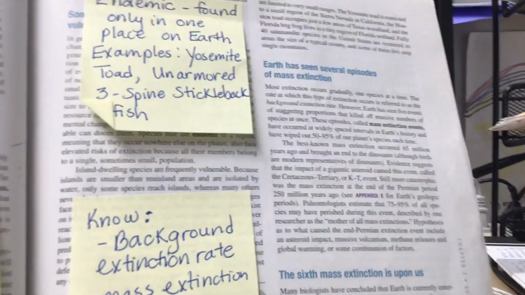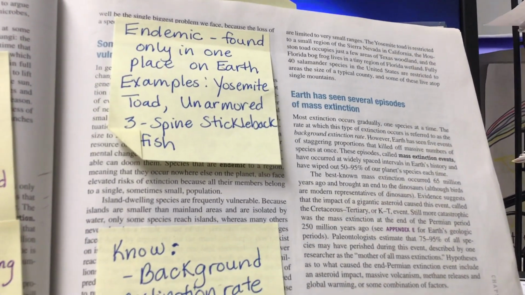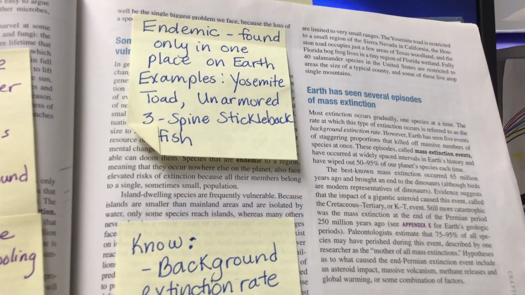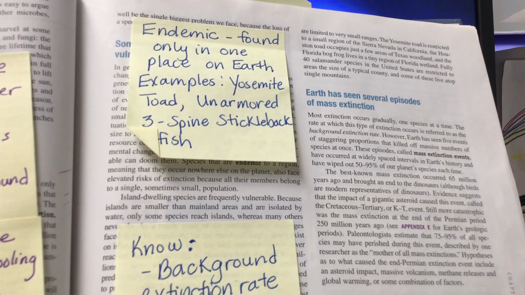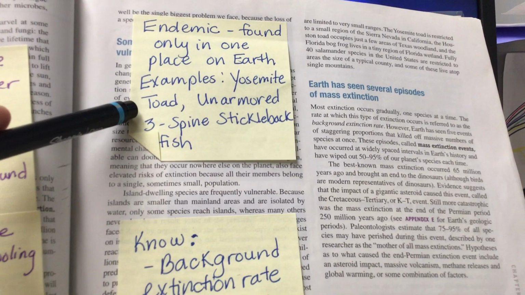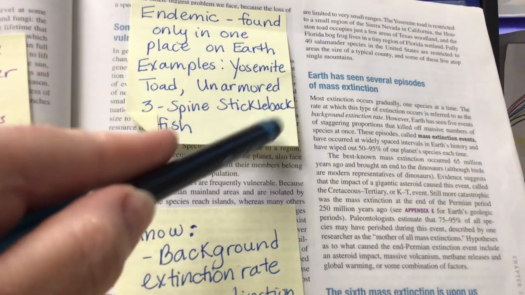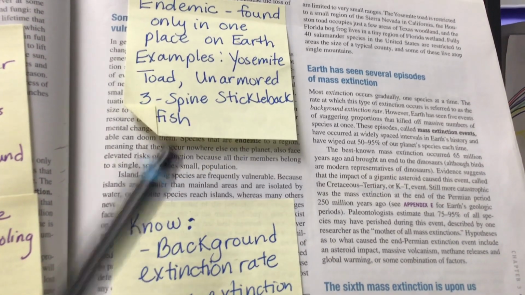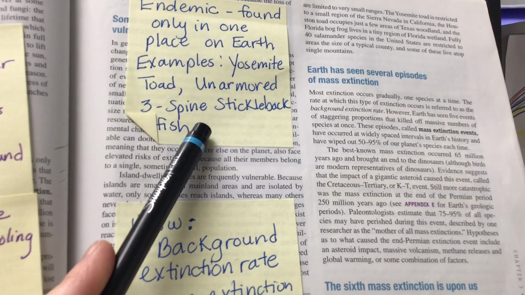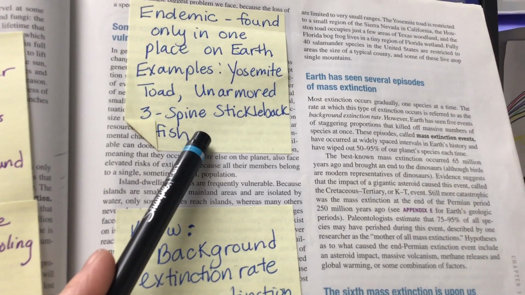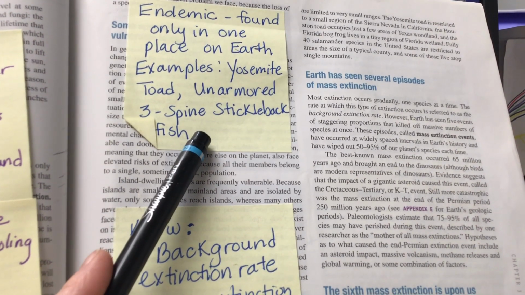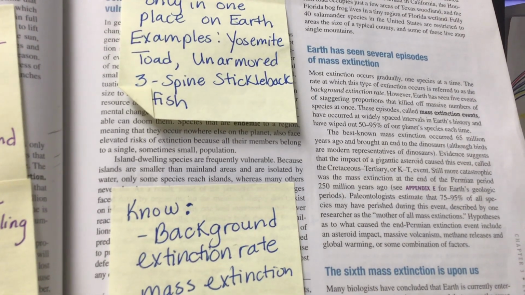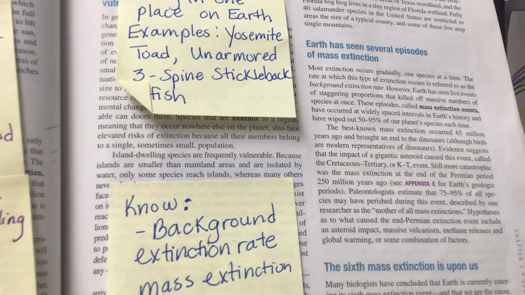Page 59, we have again the definition of endemic, and so this page goes into it in more detail. But really, when a species is only found in one place on the earth, for example, the Yosemite toad is only found up in the Sierra Nevada mountains by Yosemite. For us, we have an endemic species called the unarmored three-spined stickleback fish. It lives in our river where there's water year-round near Magic Mountain, and then also in the creeks that feed into our river. And they're only found in these locations in the whole world. And so they are endangered species.